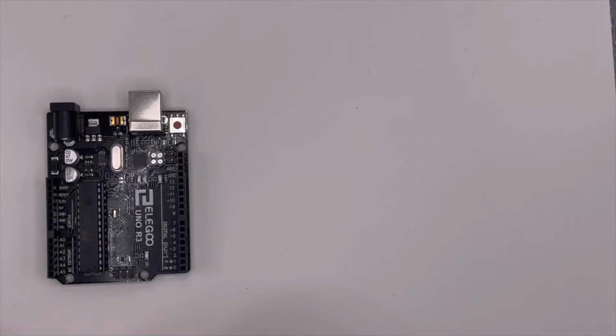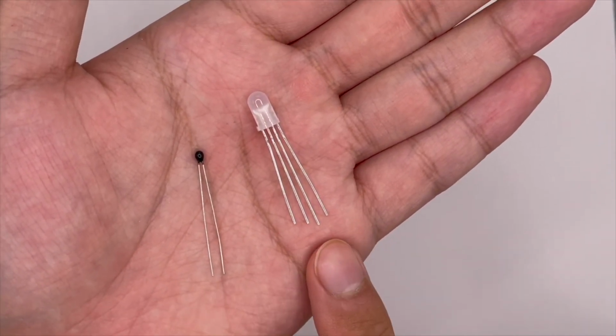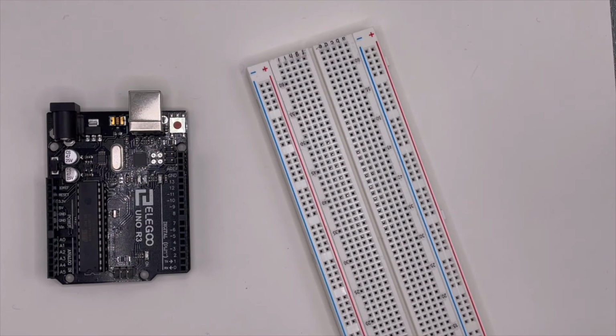For the hardware, we have 2 main components to connect to the Arduino, a temperature sensor and an RGB LED. To make things easier, we'll use a breadboard so we can connect wires to the Arduino and sensors without soldering. Let's begin by powering the breadboard.